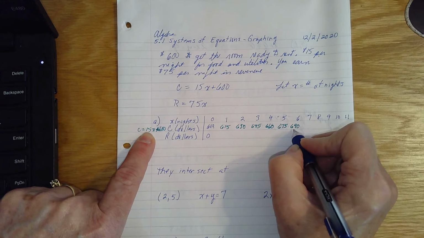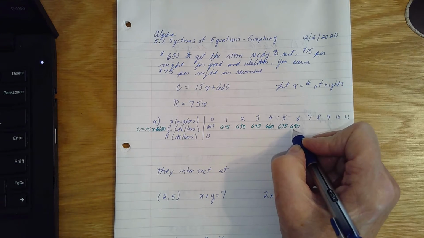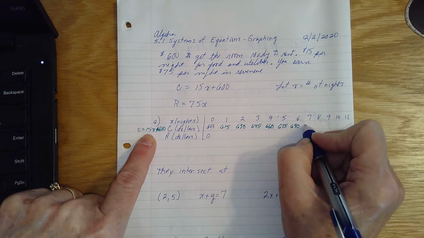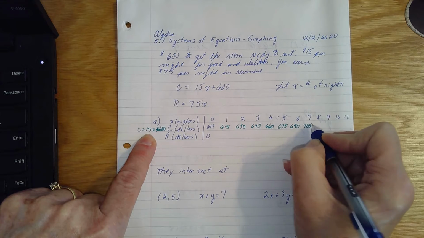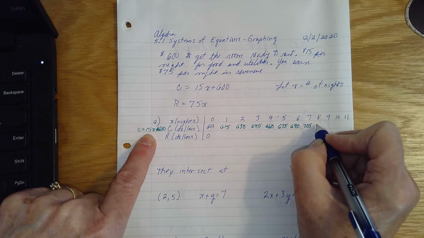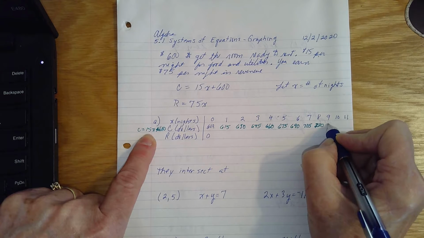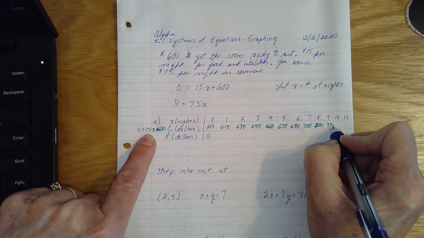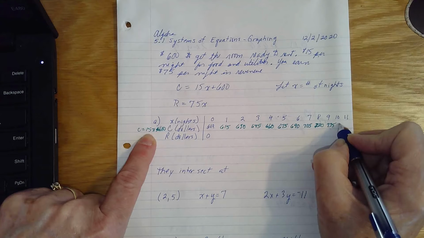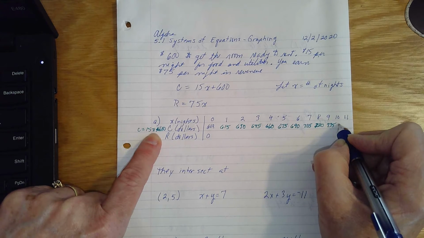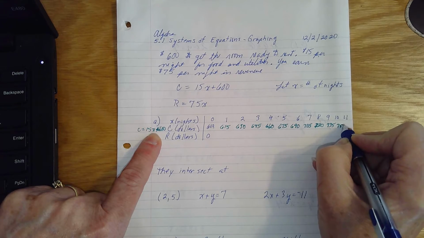And I can just continue adding 15 every time because that is also the slope. So in 7 nights, you have spent $705. 8 nights, it's $720. 9 nights is $735.